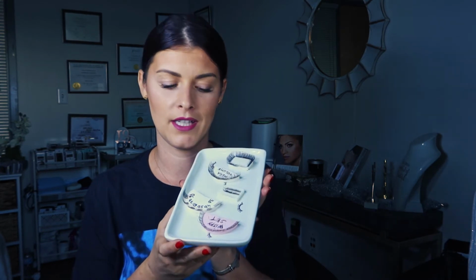And also when I do a pre-consultation before any set, I like to explain what classic, mega volume, and light volume are. I also have these sponges that I made with some classic, some light volume, and some mega volume, and usually I like to explain on them. So for example, I have here, I don't know if you can see, 3 types of lashes: classic, light volume, and mega volume. You can definitely see what the difference between classic, light volume, and mega volume is.